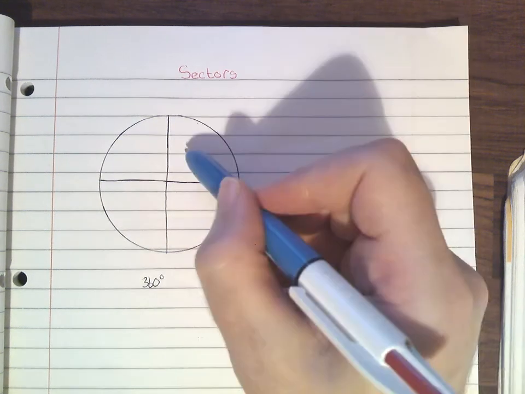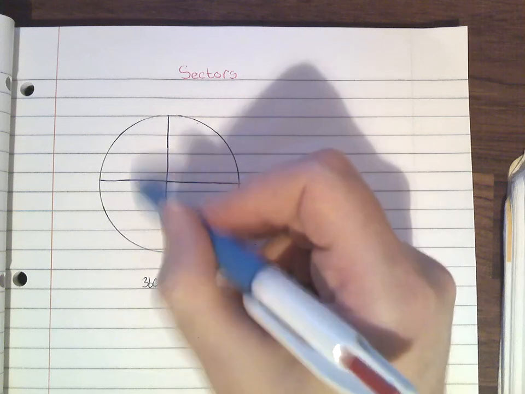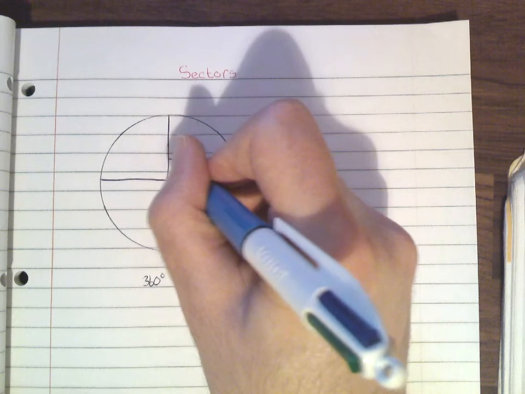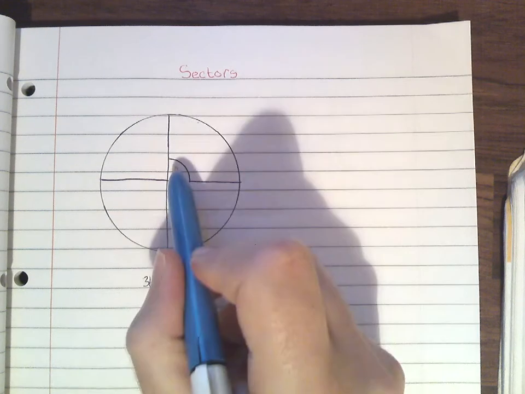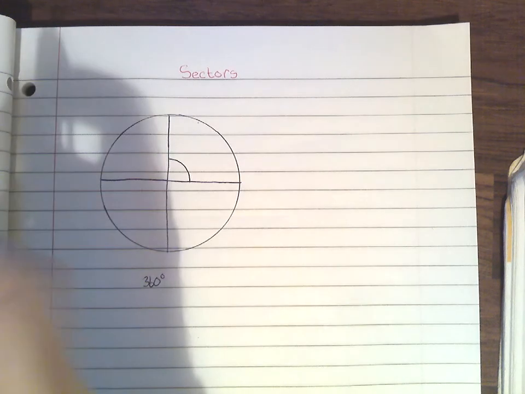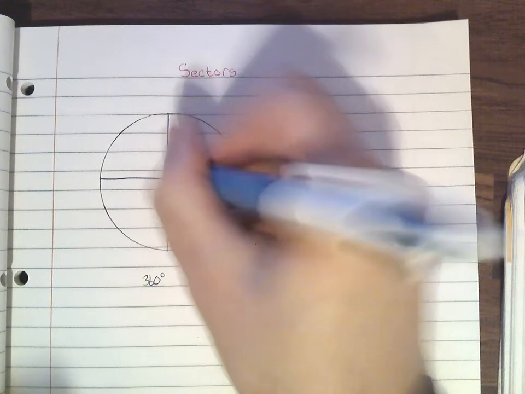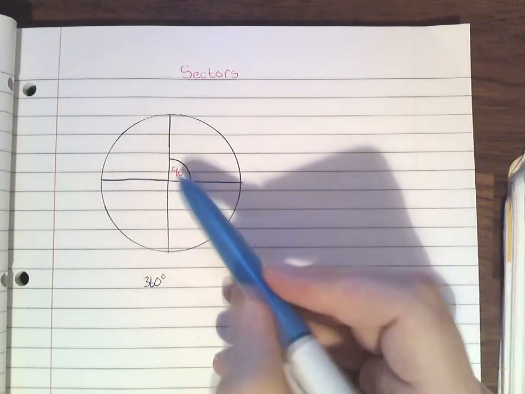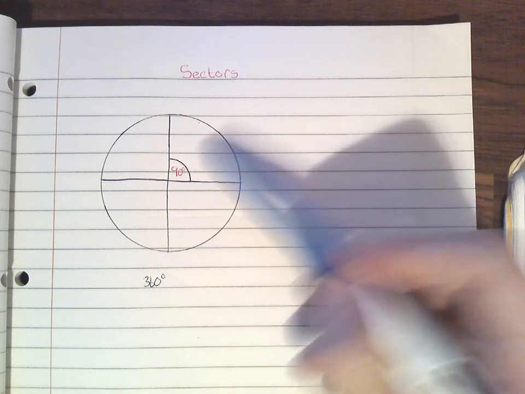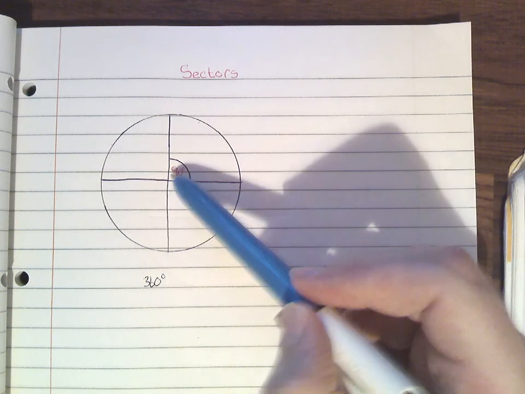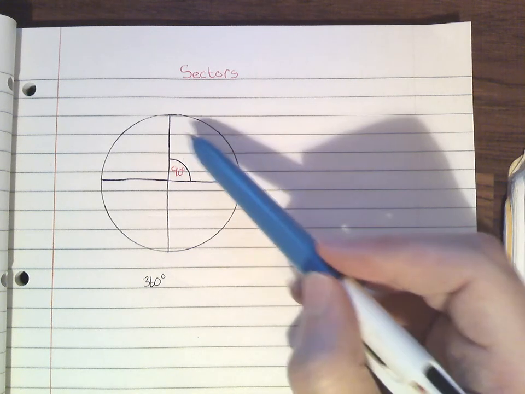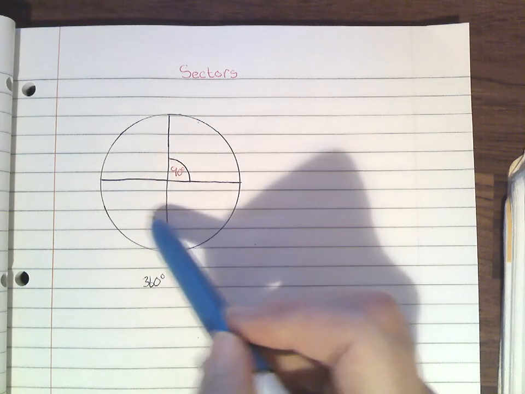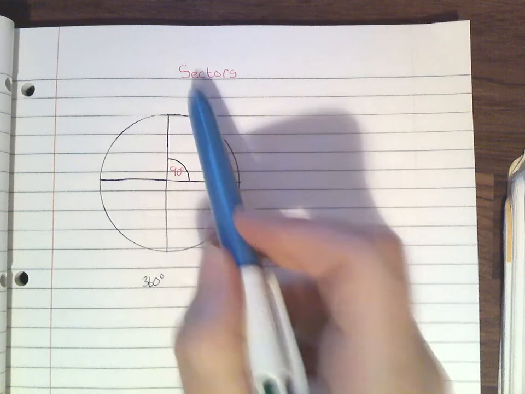Now if I was to break it up into 4 quadrants, just like this, and if we look at each of these sections and the angle that's here, this angle is going to be 90 degrees. So if I was to take this whole section out, I would take out 90 degrees of the entire circle. That's one way that we can think about breaking up a circle into what are known as sectors.